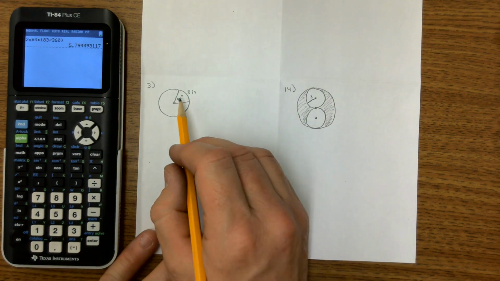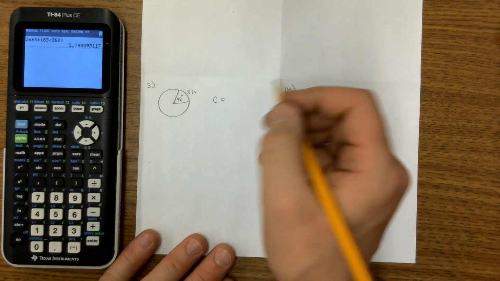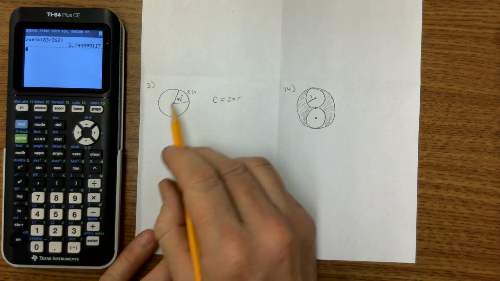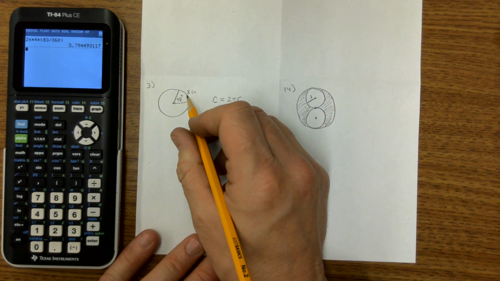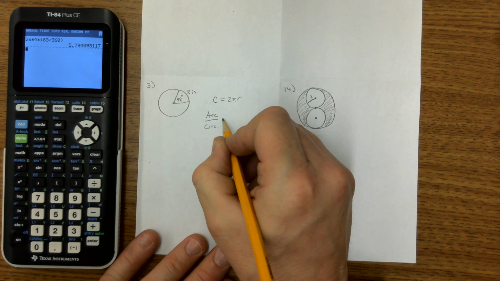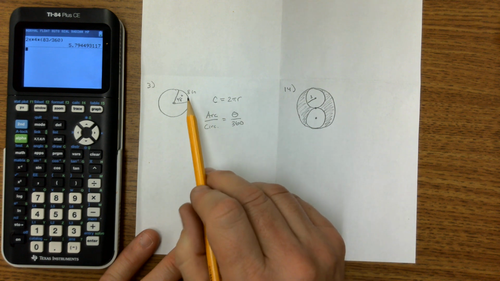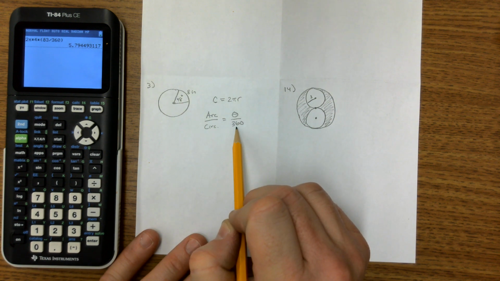Number 3, we're asked to find the circumference here. And the circumference is equal to 2 pi r. However, we don't have a radius here. So the way we got around doing these problems is to say that this arc is part of the circumference, just like this theta is part of 360. So the arc is part of the whole circumference. That's part of the 360.